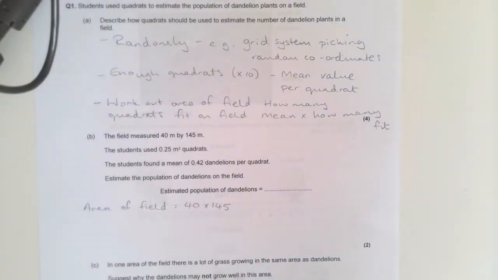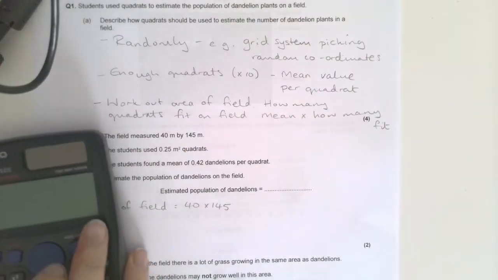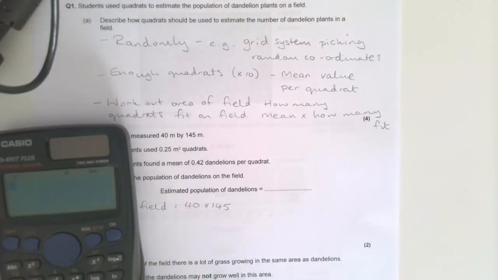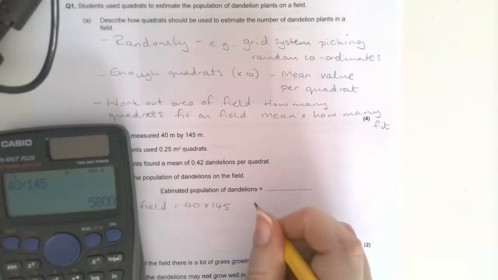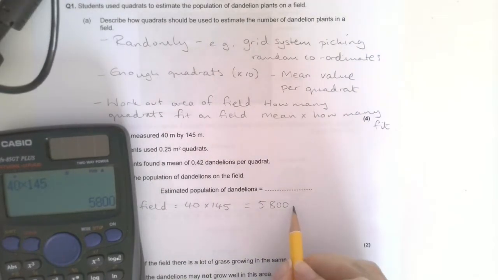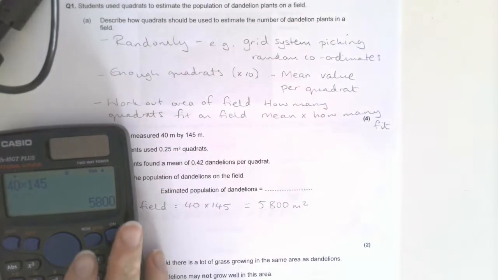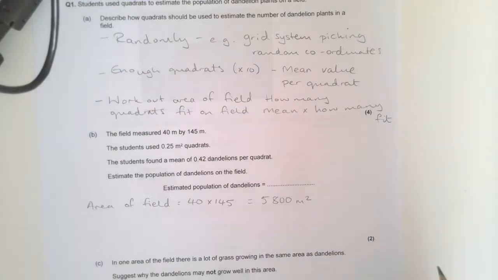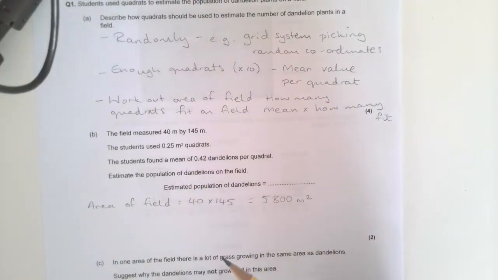As with anything in science, you can use a calculator if you want. So 40 times 145 gives you 5,800 meters squared. So now there's two ways of working out the estimate from this.